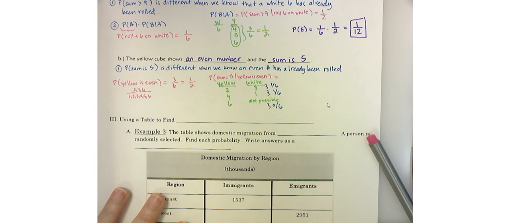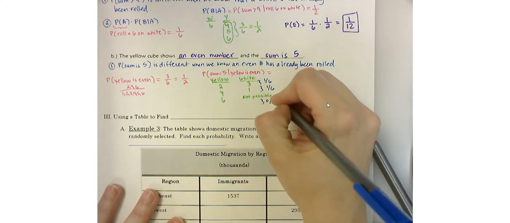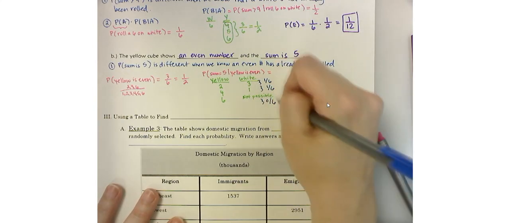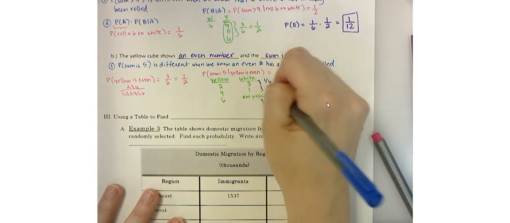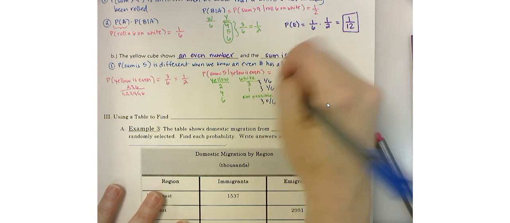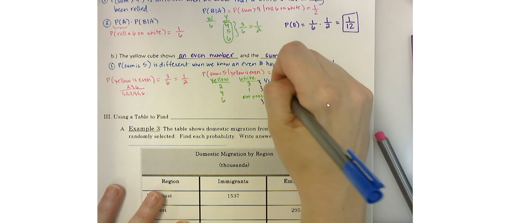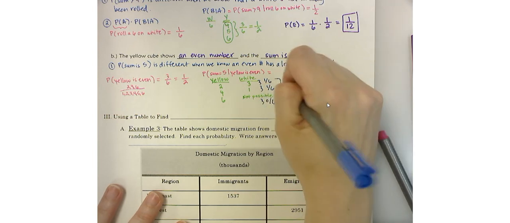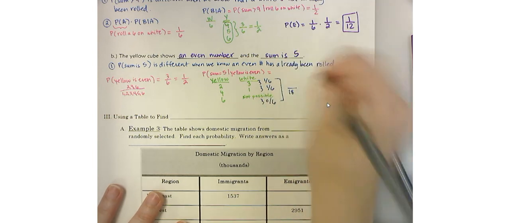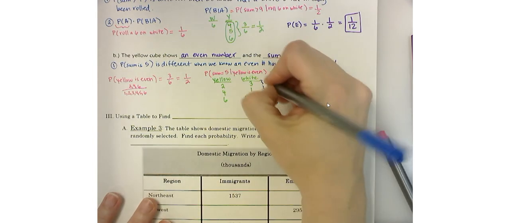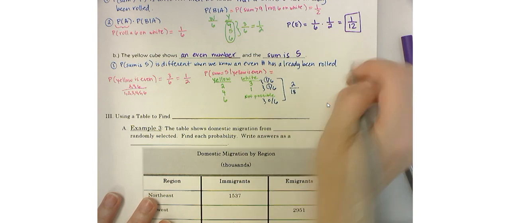Okay, so I'm just going to go over that part again. So if you roll the yellow, there's only one possibility, okay? But the total possibilities for the white would be 6. Because this is a separate situation, for the 4, you have 6 more chances here, and then you have 6 more chances here.